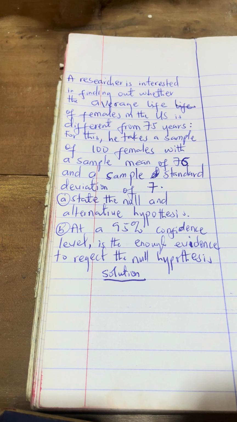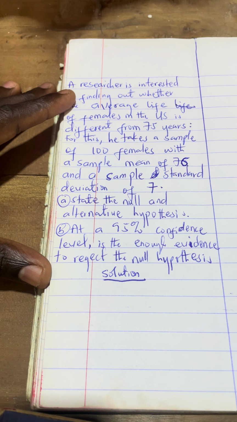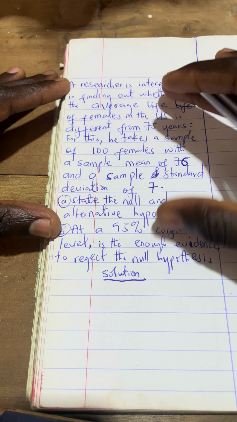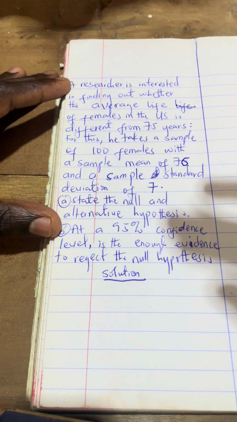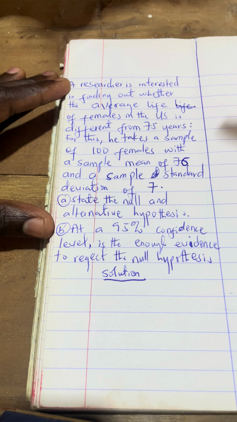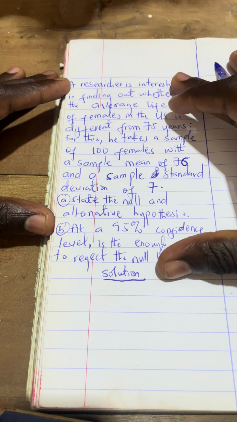Okay, so let's watch here. With this question, we have to know, are we going to use the Z test or the T test for this hypothesis test?